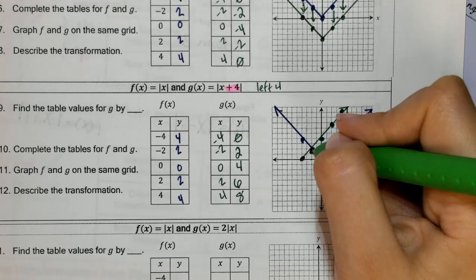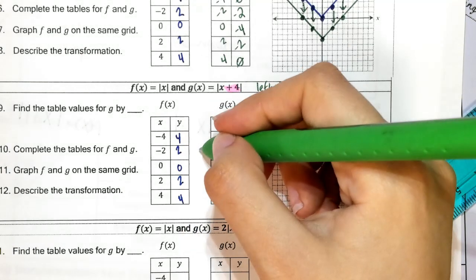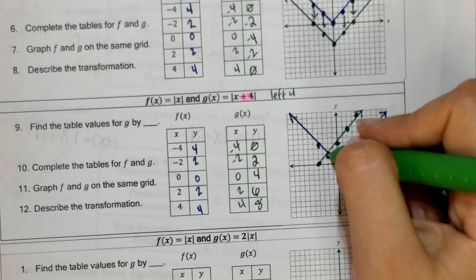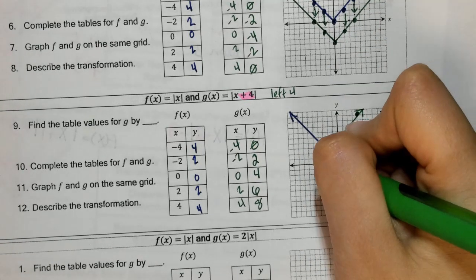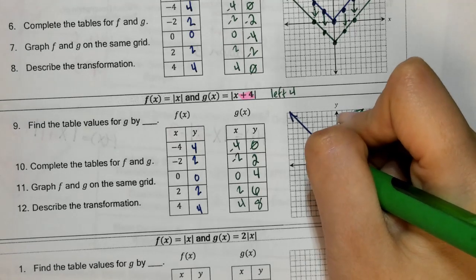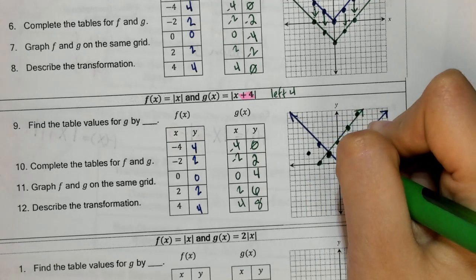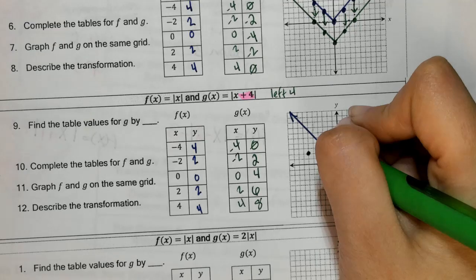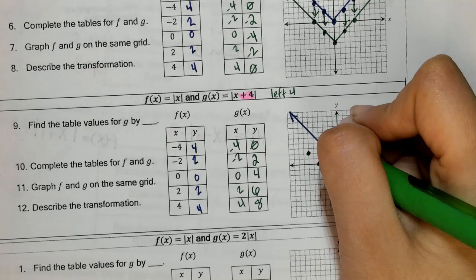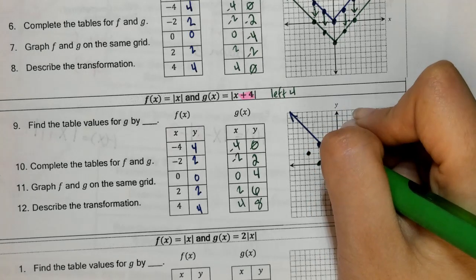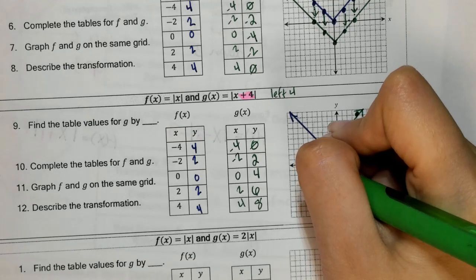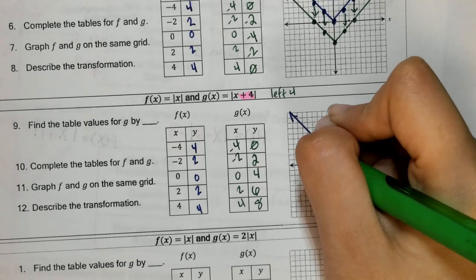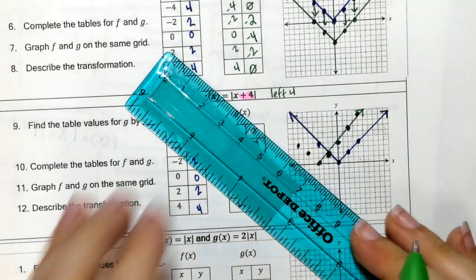So this point here, (-2, 2), is now going to go left 4, so it's going to become (-6, 2). This point here is (-4, 4). It's going to go left 4, so (-8, 4), right here.